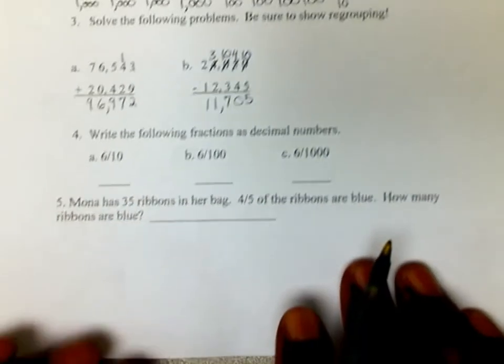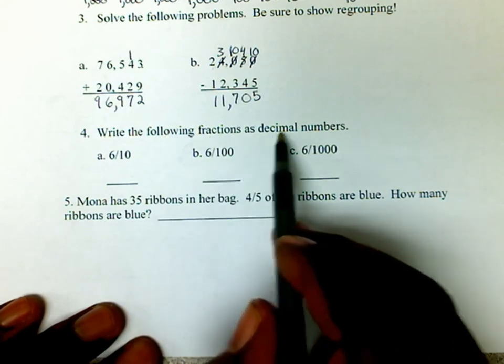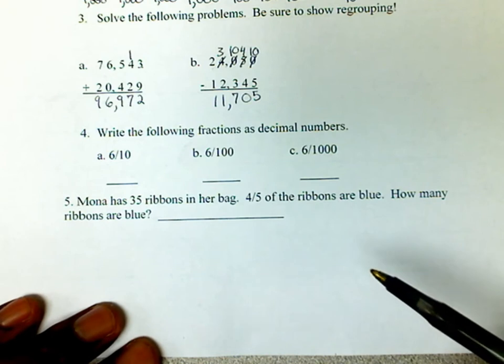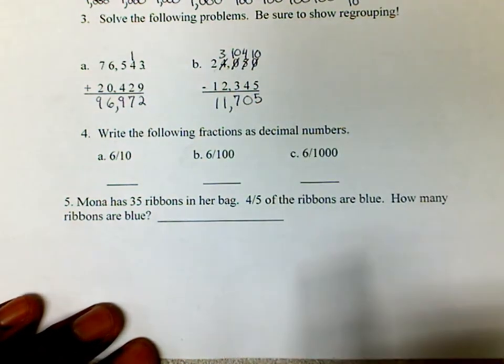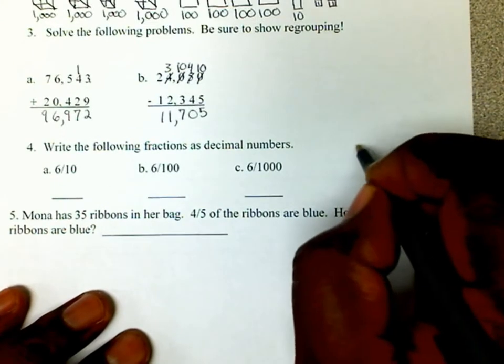And number 4 asks us to write the following fractions as decimal numbers. Fractions are parts of a whole, and decimal numbers are parts of a whole. So there are certain fractions which can be written as decimal numbers. A decimal in math looks like this.